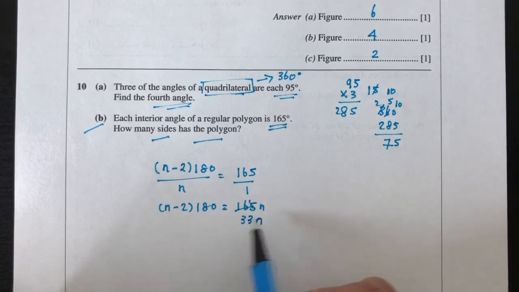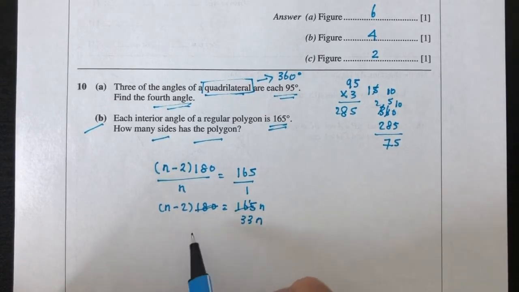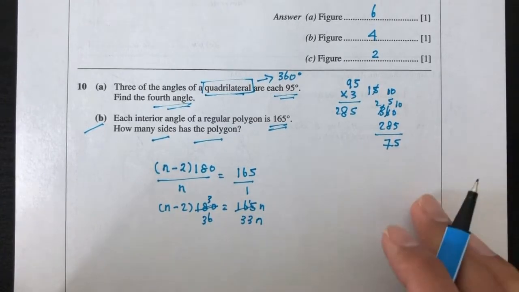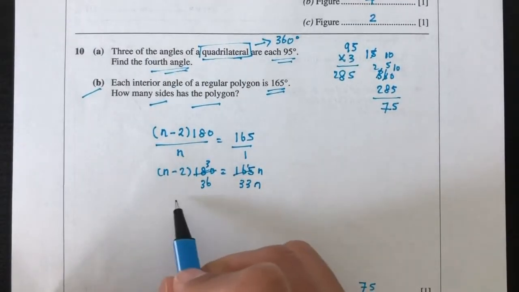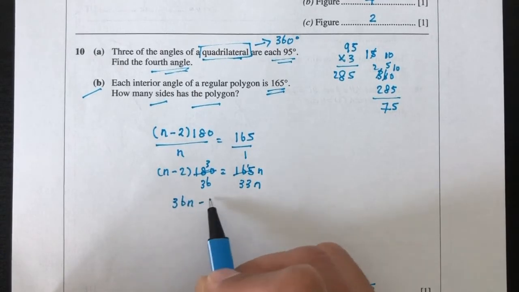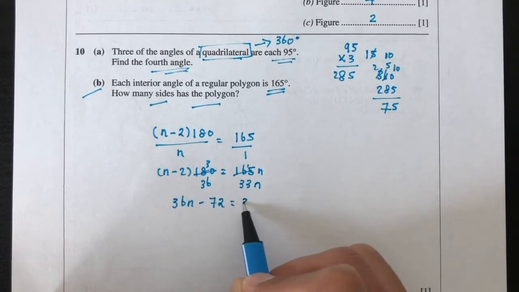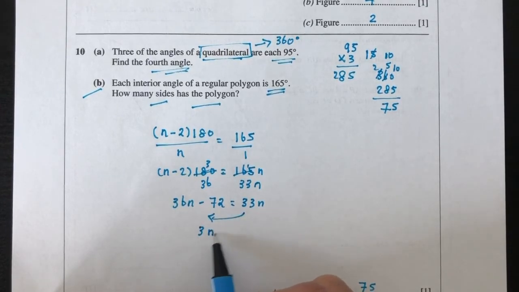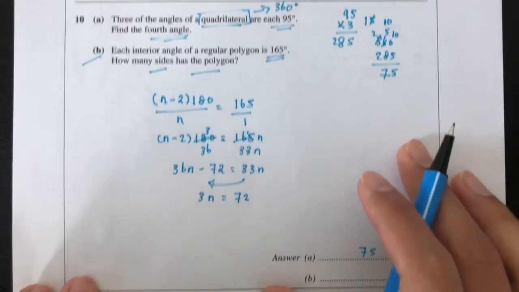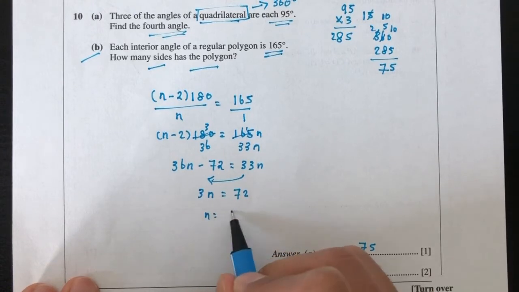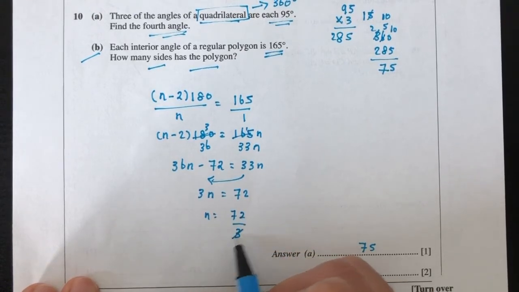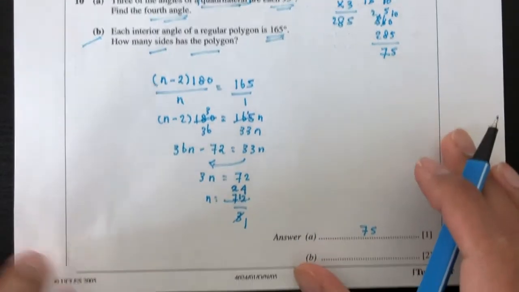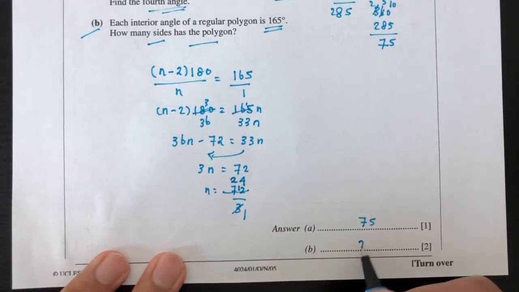33 by 5. That will be 3 as well. 6. Now we expand. We have 36n minus 72 equal to 33n. Now we send this over here. That will be 3n equal to 72. Now n will be equal to 72 divided by 3. That will be 24. So the number of sides will be 24.